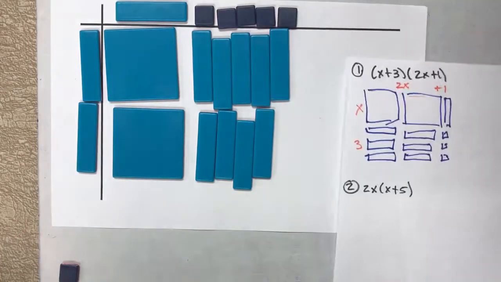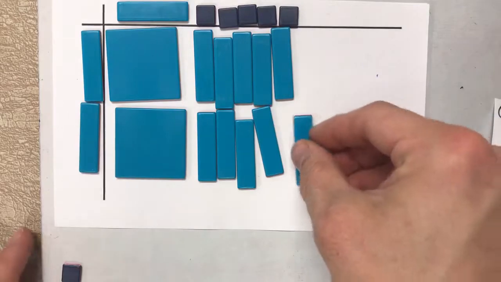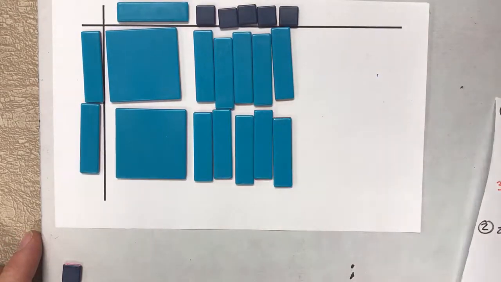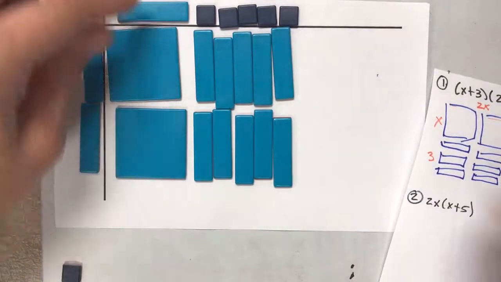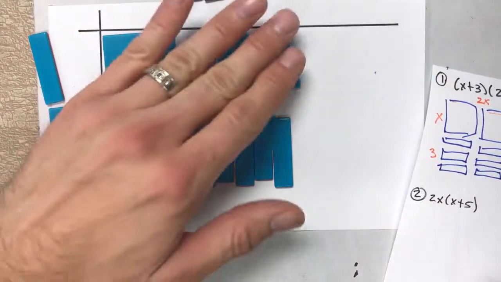I need one more x. Here it is. Now it's complete. Again, these dimensions are not a part of it. This is what we'd sketch.